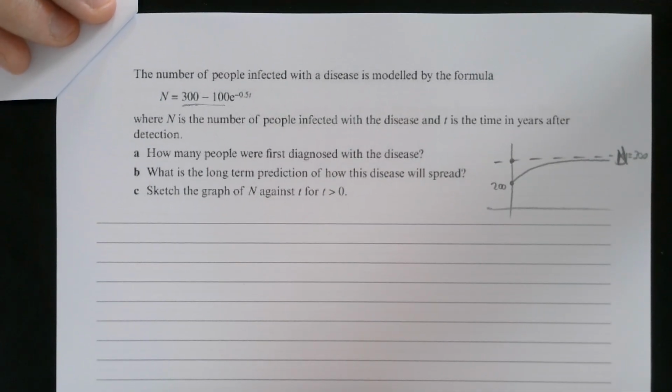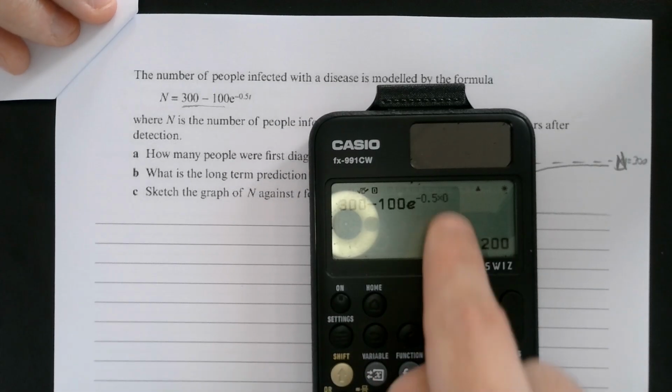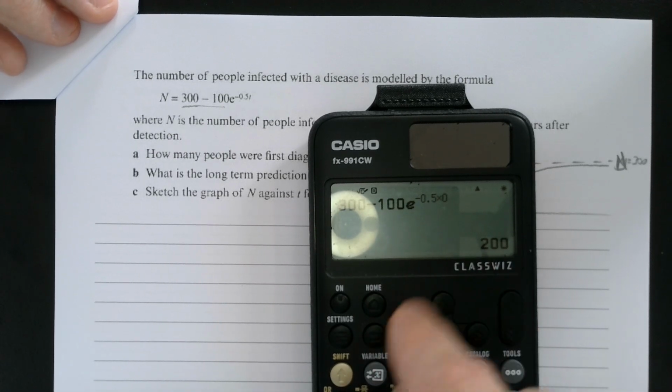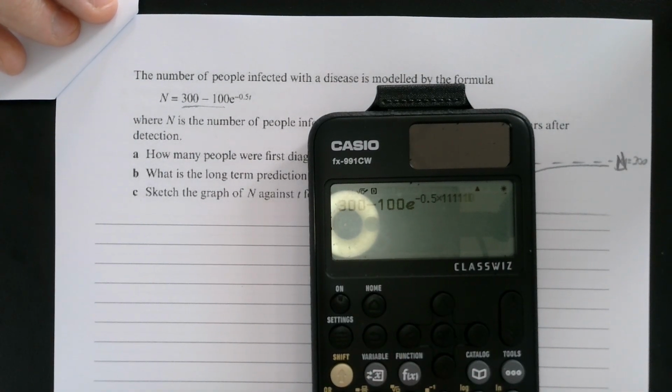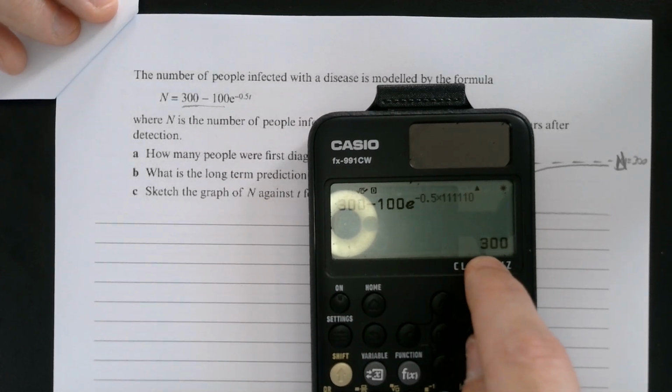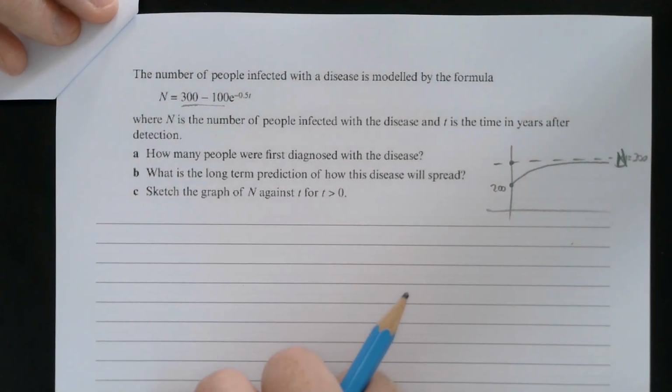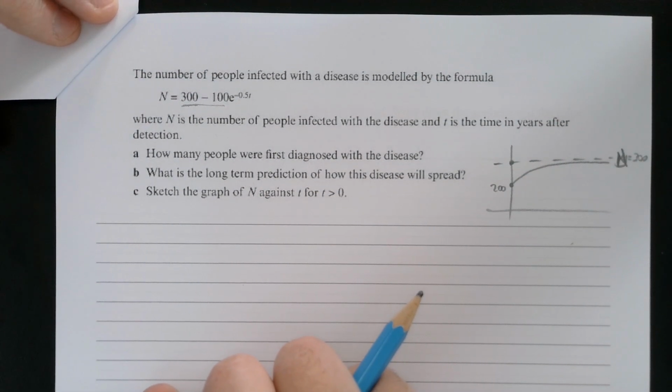That's less obvious what's going on, but hopefully you saw what I did. Put in t equals 0 and you get your initial value. Put in t equals a very, very large number and you get what your asymptote is. Okay, and then you can sketch it based on those two pieces of information.